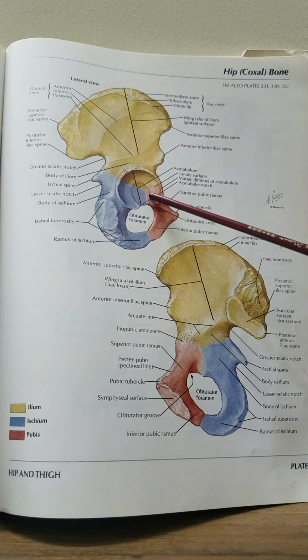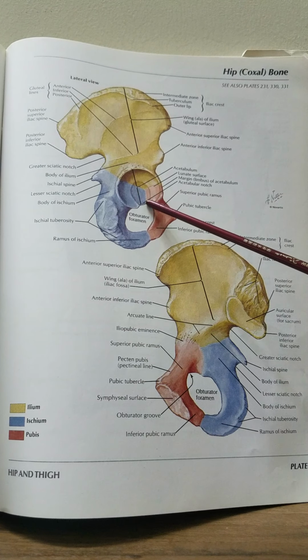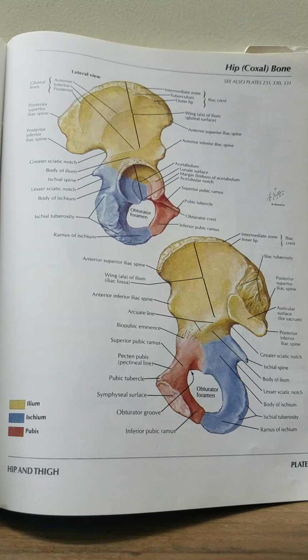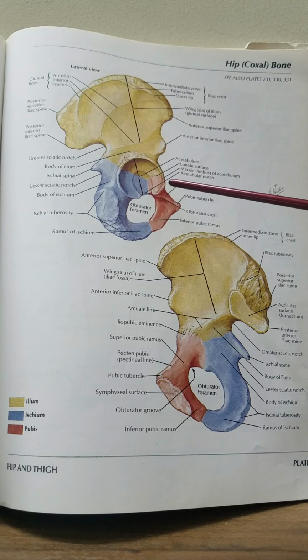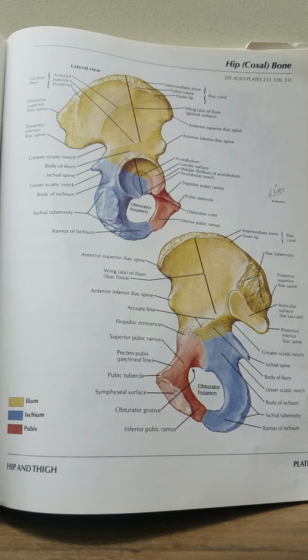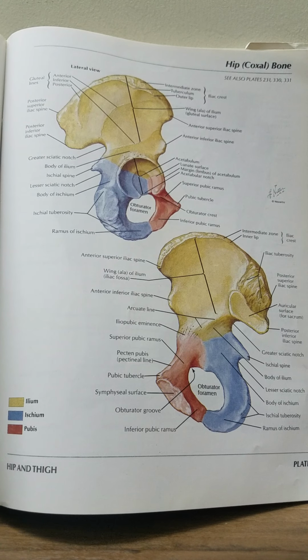Here you have a fossa known as the acetabular fossa, and this part is known as the acetabular notch. So the acetabulum, which is formed by the ilium, the ischium, and the pubis, is directed laterally, downwards, and forwards.